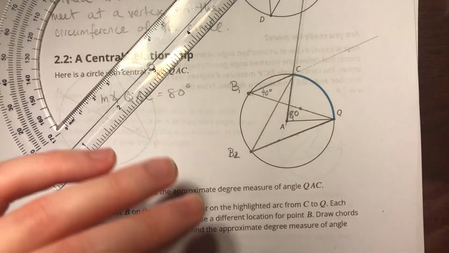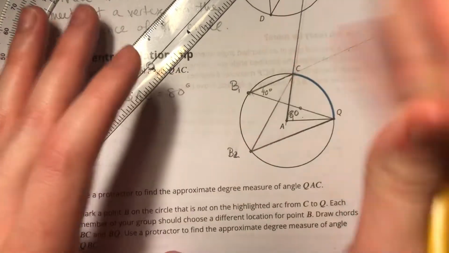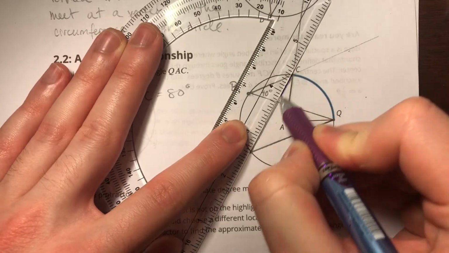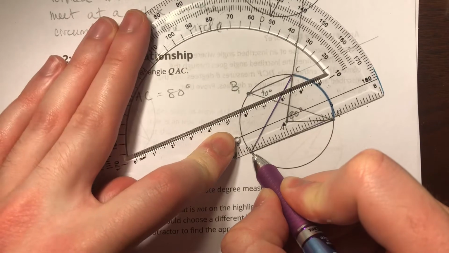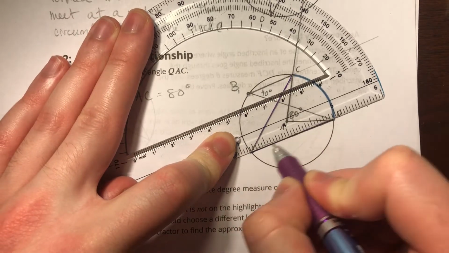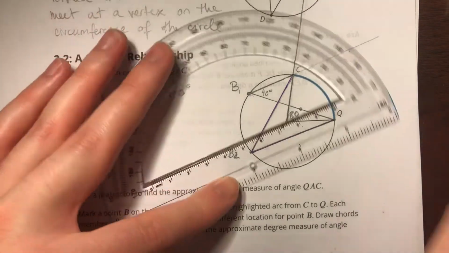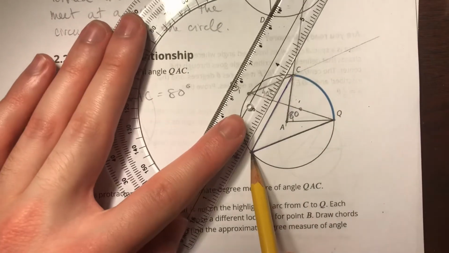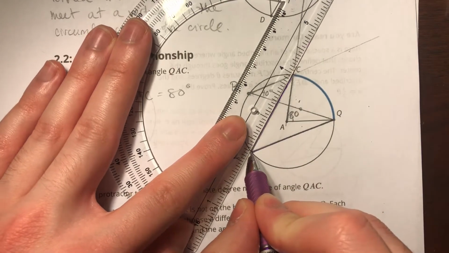And maybe I should have done that in a different color, and I think I will do that. I'll just trace over it in purple so that you can really see the different inscribed angles here. All right, good. It pops a little bit more. Okay, so for this one, again, I'm going to extend my line to really get a nice reading for this angle measure.